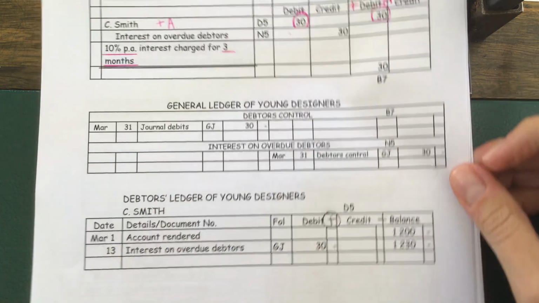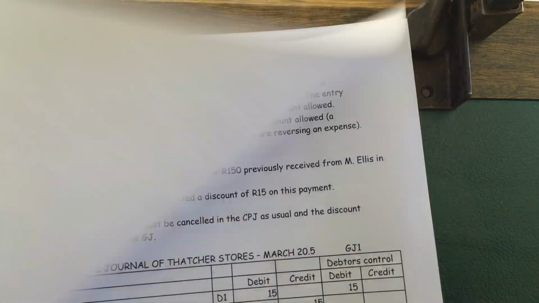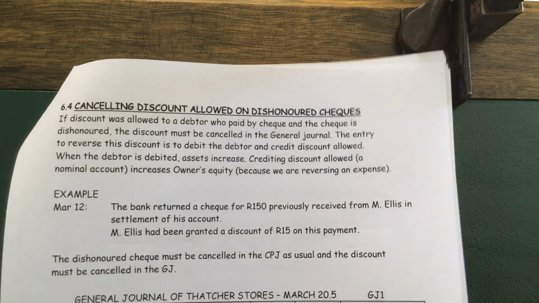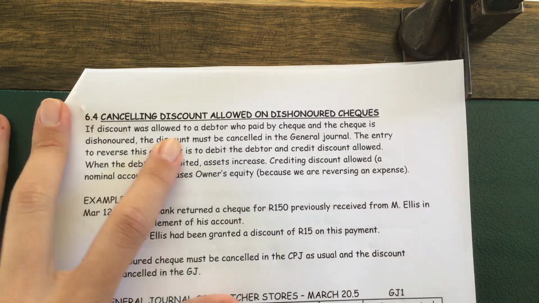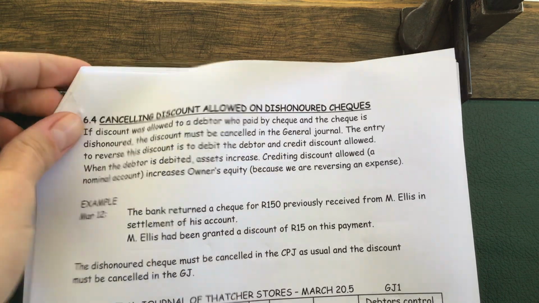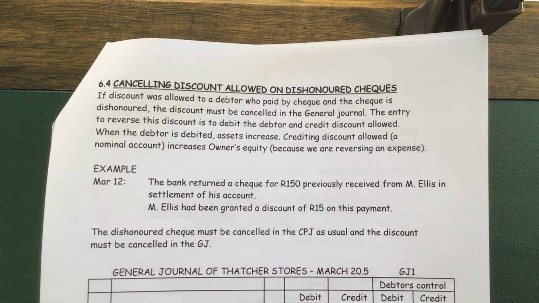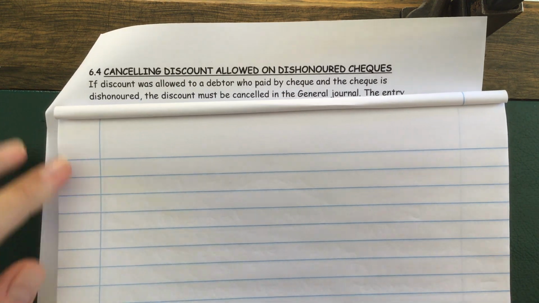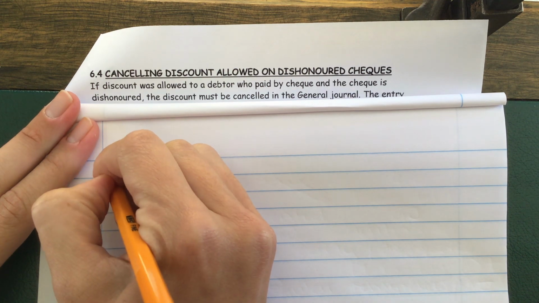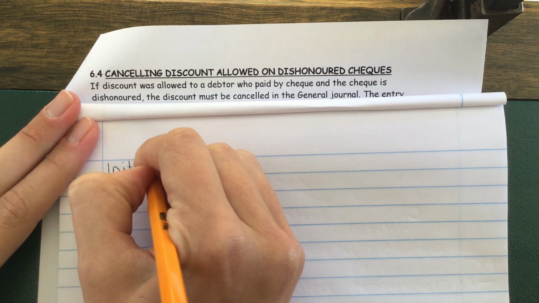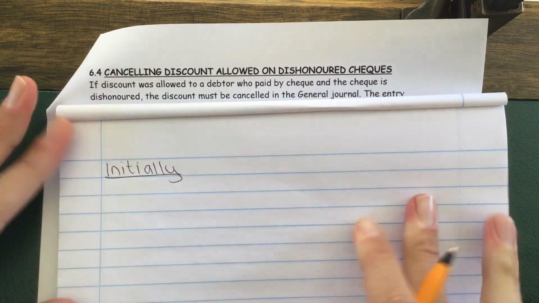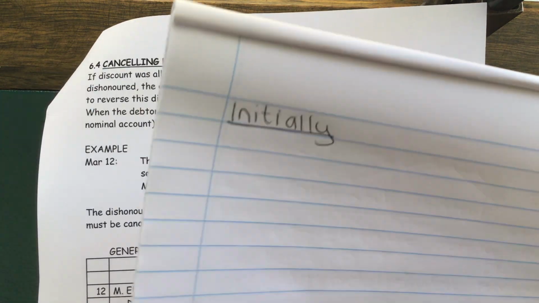Okay, nice and easy. Then the last transaction I'm doing in this video is canceling discounts allowed on dishonored checks. Okay, so we really have to work through this. And the way I work through big transactions like this is I always talk about what initially happened. So I'm just going to do a brief example.